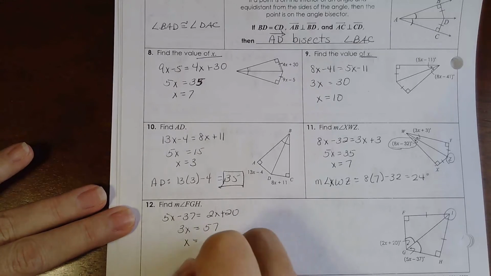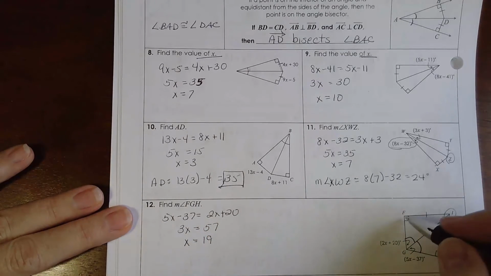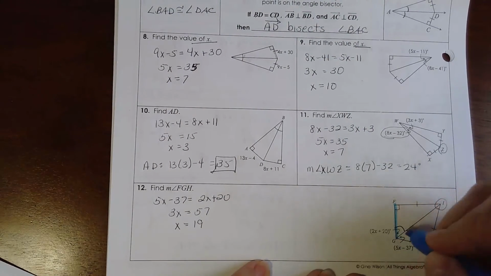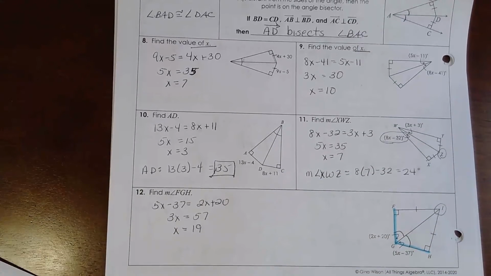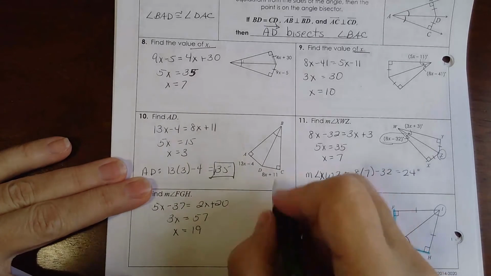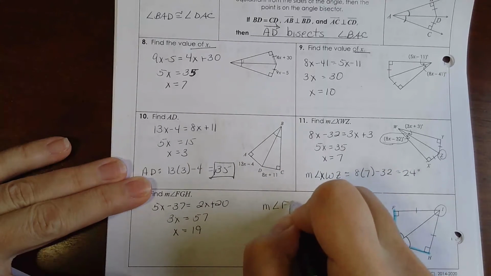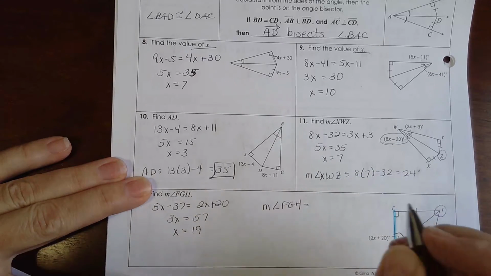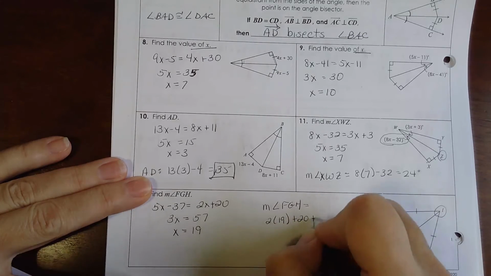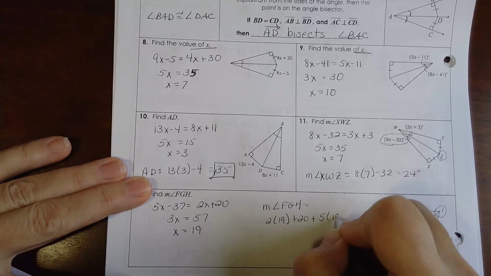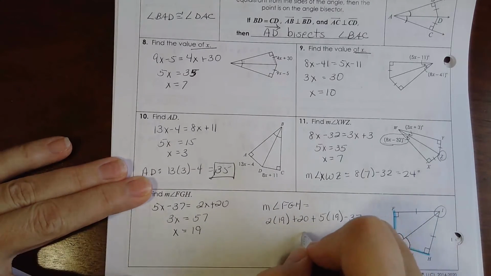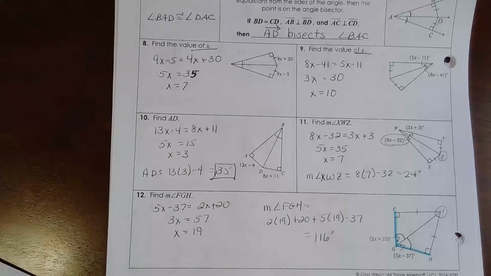X equals 19. And now we need FGH. Okay, so we're looking for this. We start at F, come down to G, out to H. So we're looking for that whole big angle, which means we need to add those two together. So the measure of angle FGH is going to equal 2 times 19 plus 20 plus 5 times 19 minus 37. And when you do all that, you should get 116 degrees.